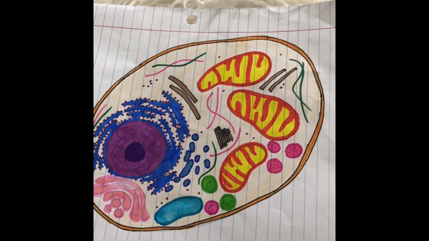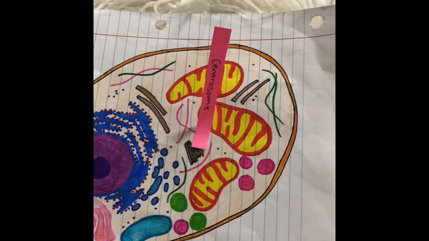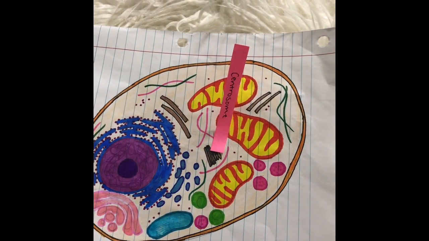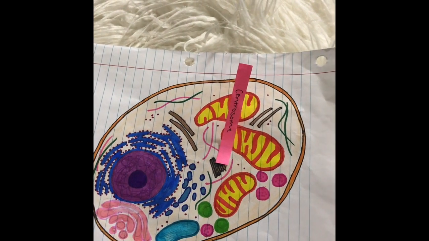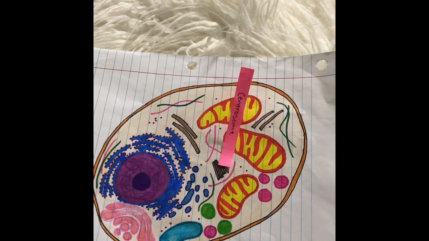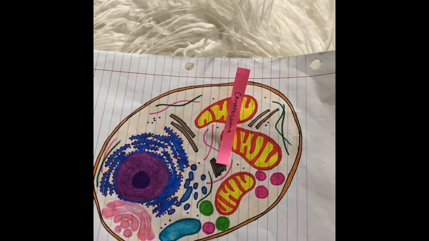Next is the centrosome. That's this brown little structure over here. It's made up of two centrioles. Its purpose is to organize microtubules and provide structure to the cell. They also help pull apart chromatids during cell division.